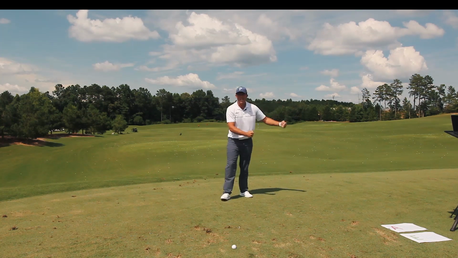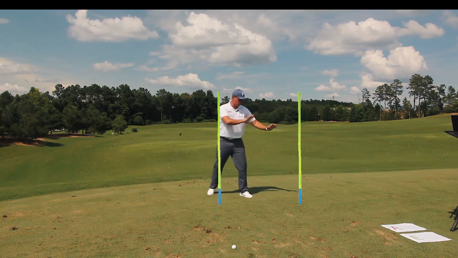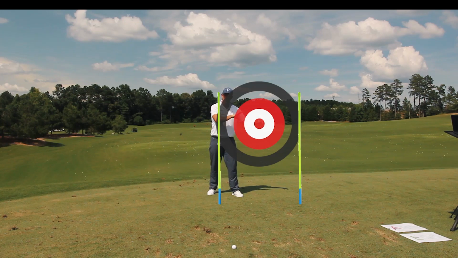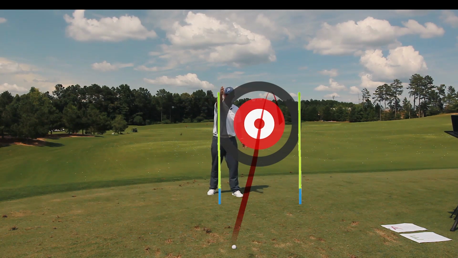We would put a couple of alignment rods in the floor and a sheet of paper with a target on just here, and the player would have to hit through that target on line to the ball landing as close as they can to the flag.